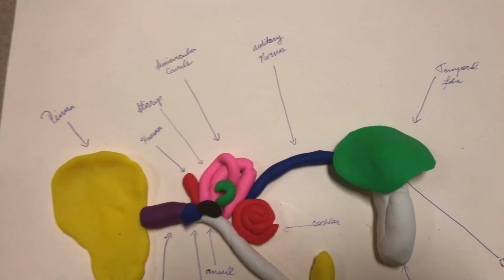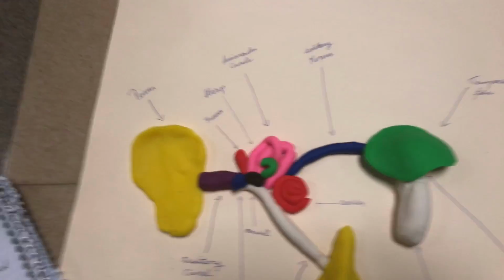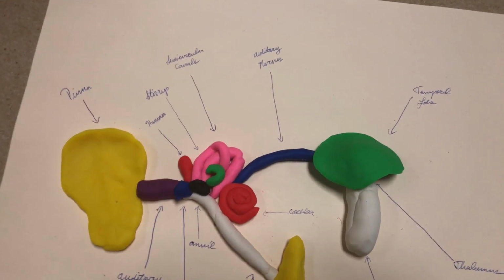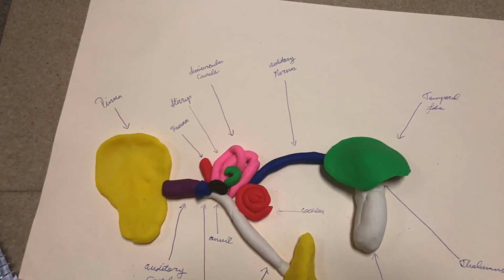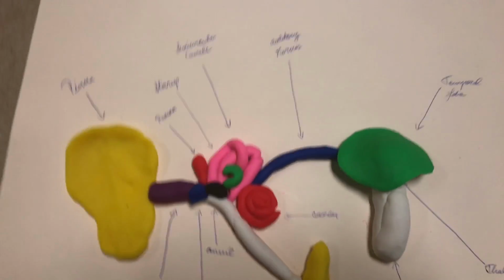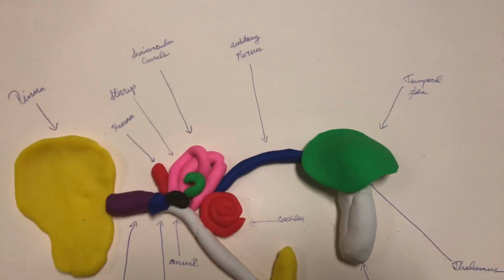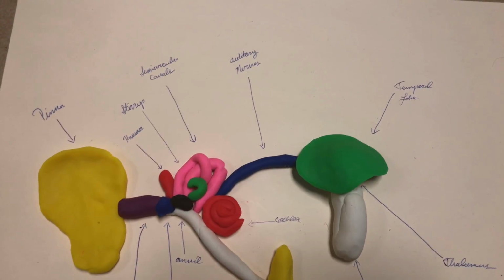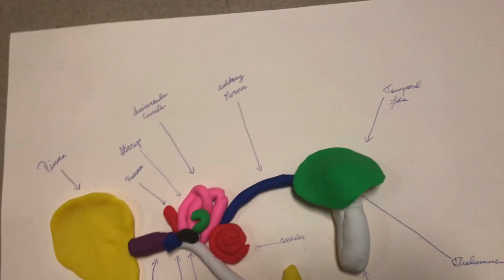The auditory cortex, which is in the temporal lobe, processes audio and is a higher function. The temporal lobe right here is the audio processing part of the brain involved with higher functions.